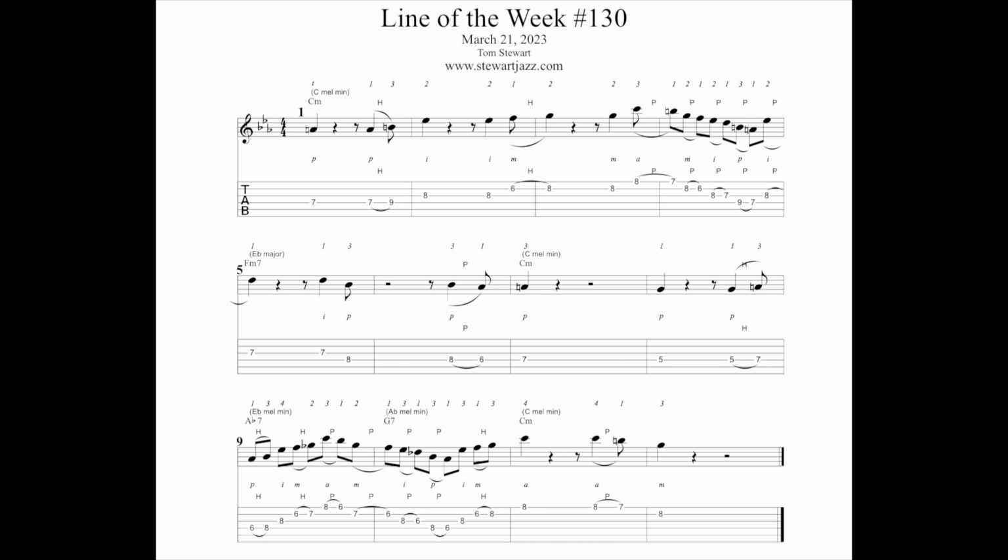Here are the chord scales I use. I use the notes from the chord scales for 2 reasons. One, as a source of notes for improvising, and secondly, to determine the appropriate tensions for comping. The chord scales are C melodic minor for 4 measures, going to E flat major, going to C melodic minor, going to E flat melodic minor, and then to A flat melodic minor, and then to C melodic minor. And this is a blues, so you can use your blues scale whenever you want.